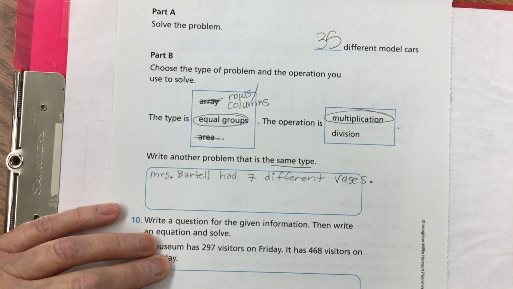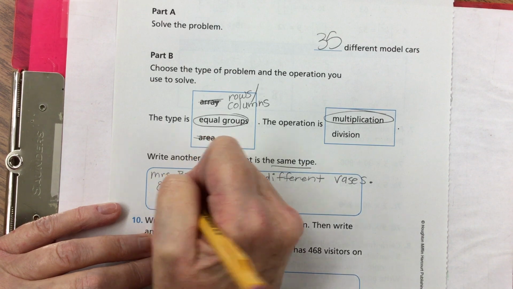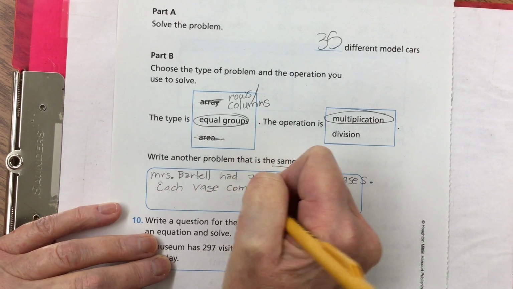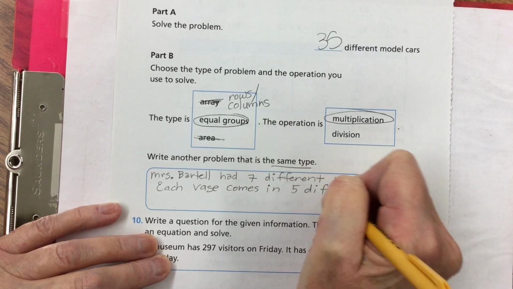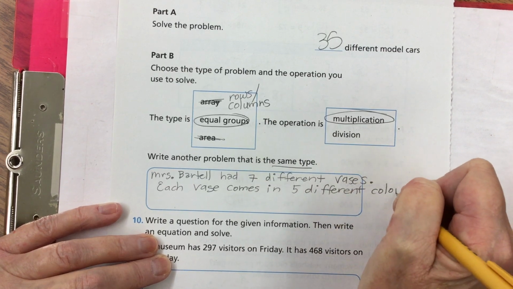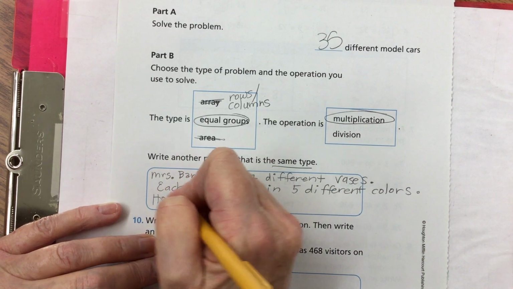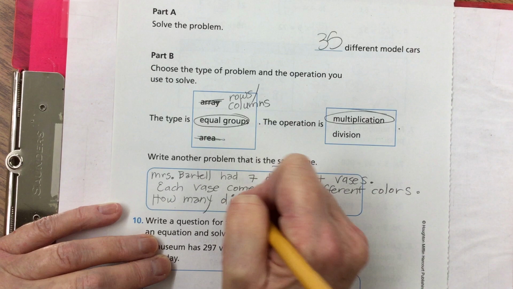How about that? Each vase comes in 5 different colors. How many different vases are there?